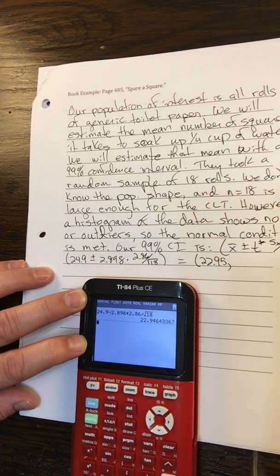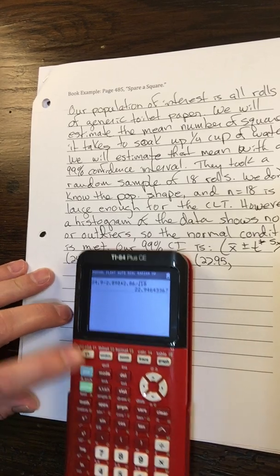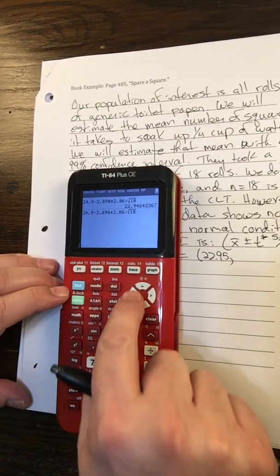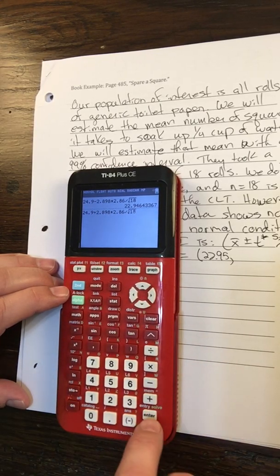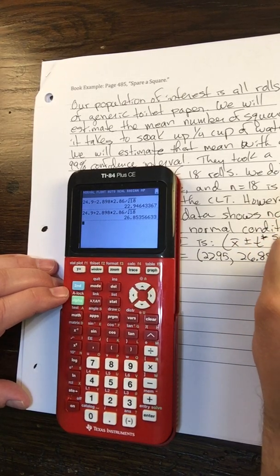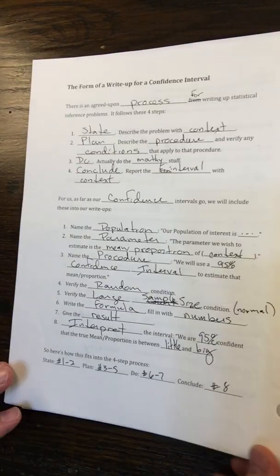22.95. And then let's do the same thing, but hit plus. Now, I don't have to type all this in again. I'm going to hit second and enter, and it brings this back up. And everything else is the same. I just got to change this to a plus. Why type it in again? You know what I mean? So then I get 26.85.